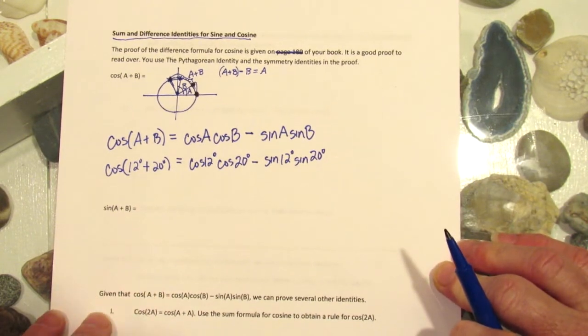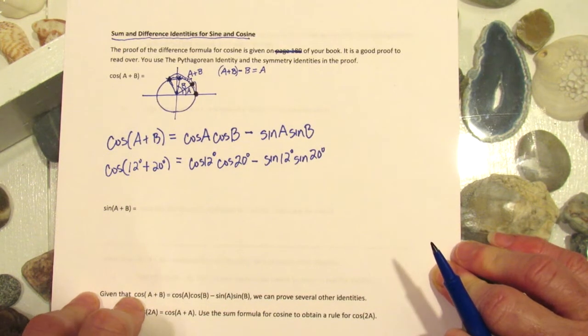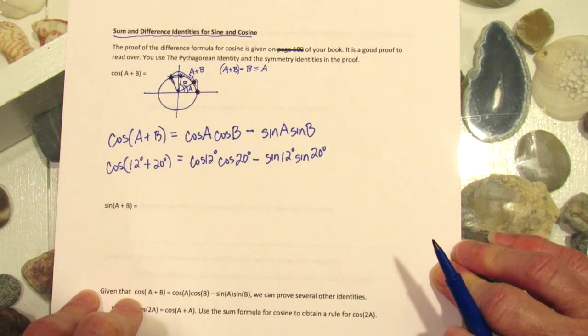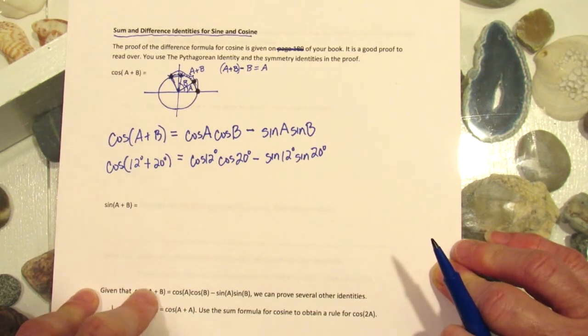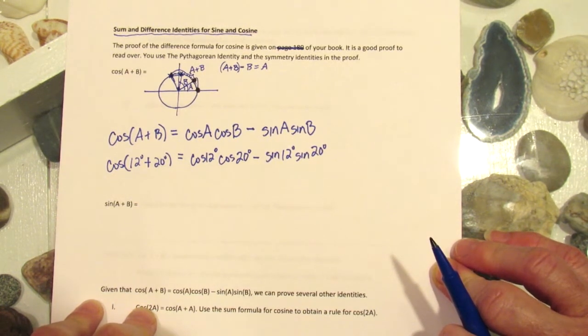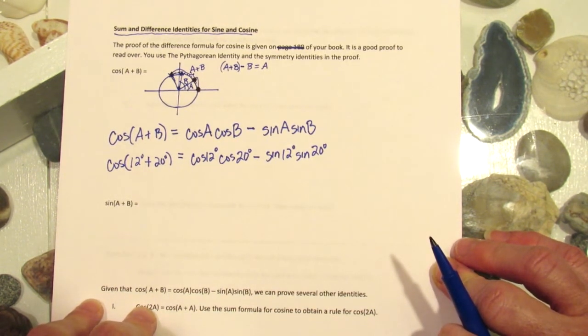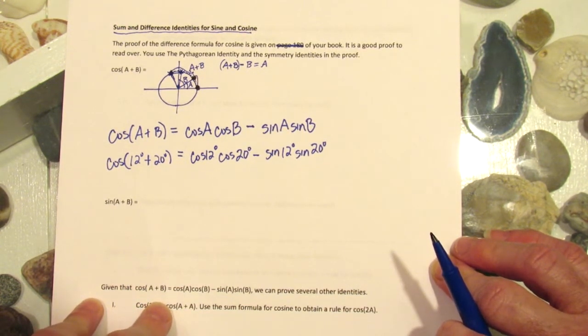Now I know when you have specific angles, it seems like, well, why can't you just add 12 and 20 together and get 32 and then use your calculator to get cosine of 32? If that's really the situation you had, that's what you would do. But sometimes the angles are represented by variables, and you are solving an equation or doing some other proof, and you don't have specific numbers to plug in. So that's usually when the identities come to our rescue.